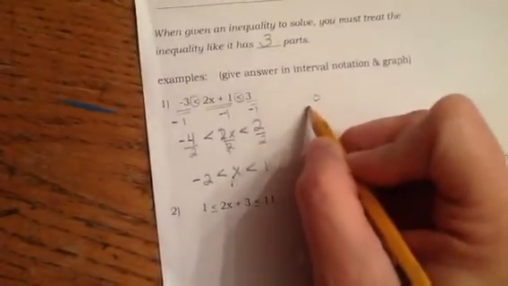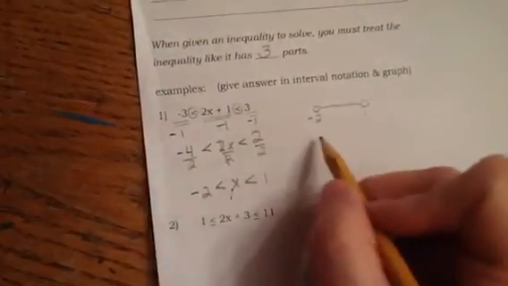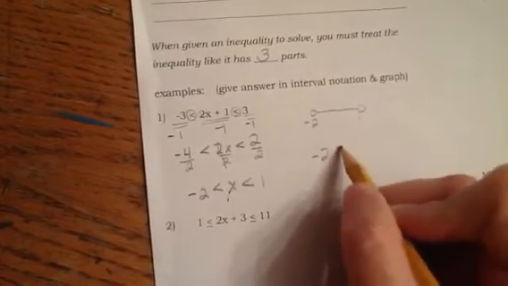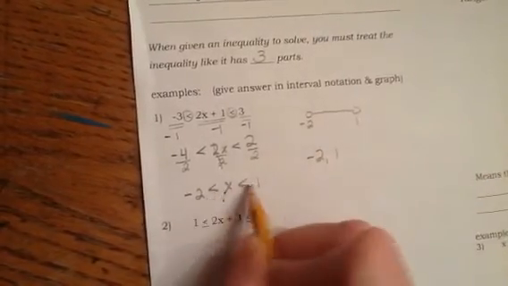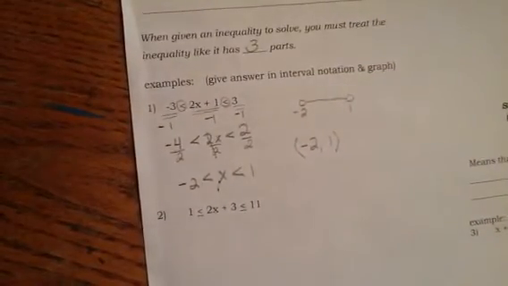So if we graph that, it looks like this. In interval notation, we put the left one first, and then the right one. Both of these are open circles. Neither one of them has a line under it, so they both just get parentheses.